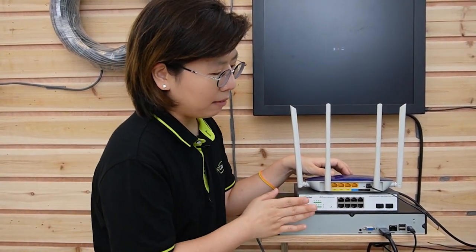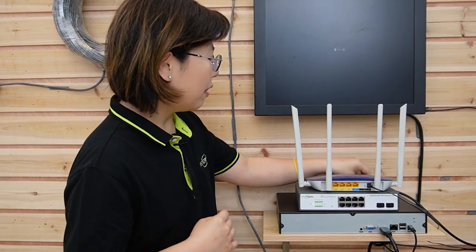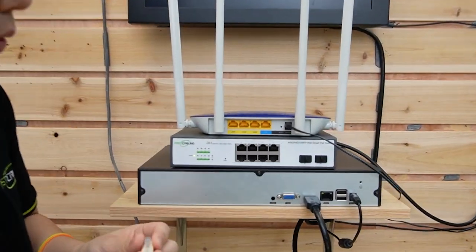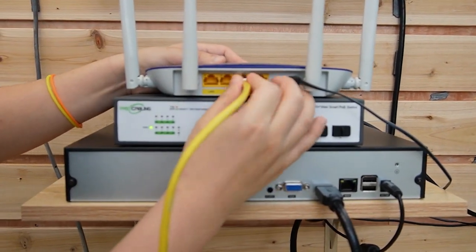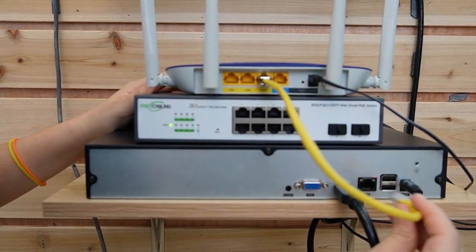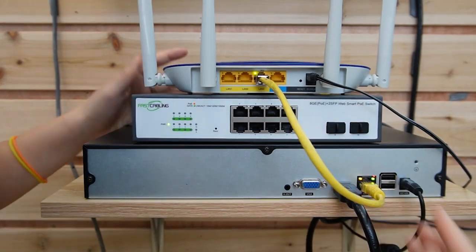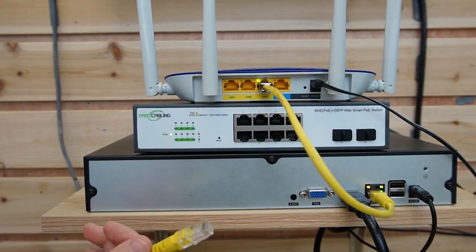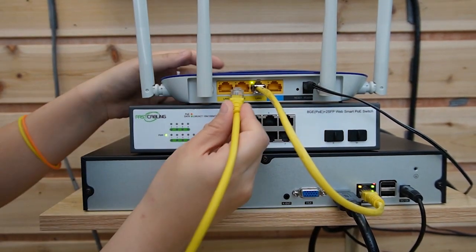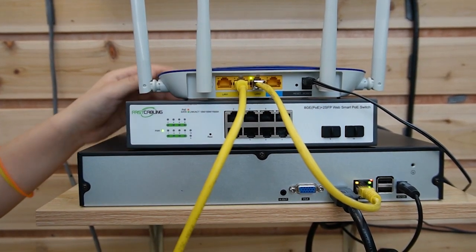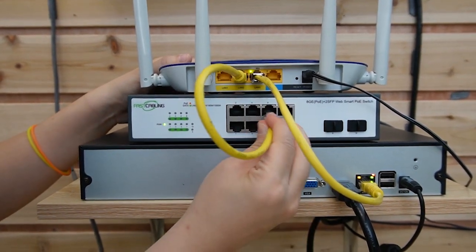That's why we need to add the PoE switch. So now let's use the short patch cord here to connect the router with the NVR first. And then using another short patch cord to connect our main network with the PoE switch.